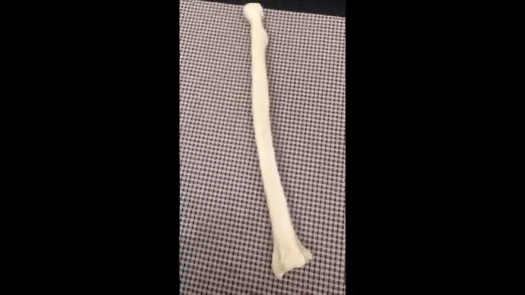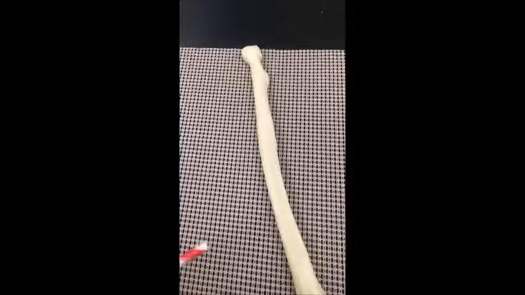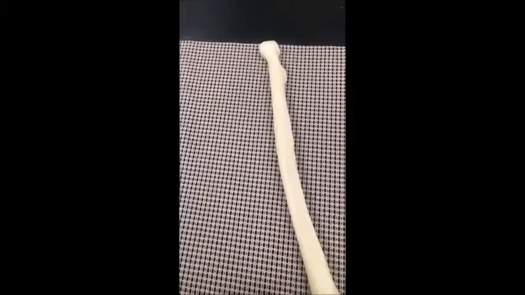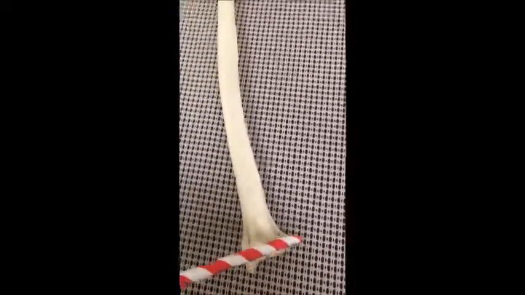Here we have a radius. This is a right radius. This is the other bone of the forearm. It is readily distinguished by the cup-shaped articulation for the capitulum of the humerus in its proximal end. This is also called the head of the radius, which is this part up here. It also has a sharp edge, and this time it's on the medial side, so this is going to be called the ulnar notch.